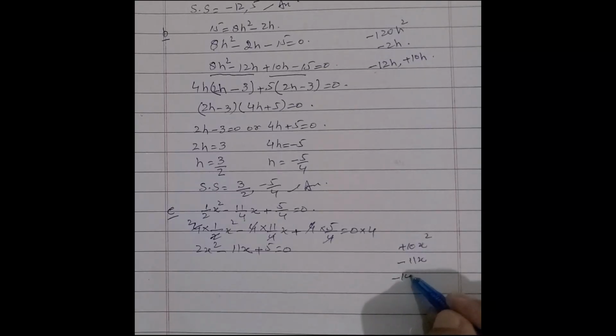minus 10x and minus 1x. These are the two products when multiplied. 10 multiplied by 1 is 10, minus multiplied by minus is equal to plus, and when we add minus 10 and minus 1, it is minus 11.